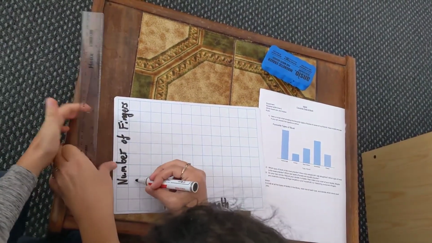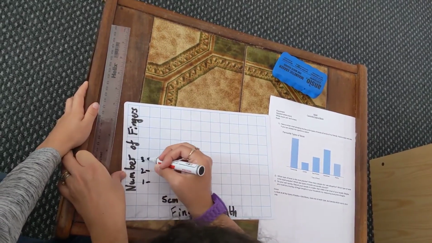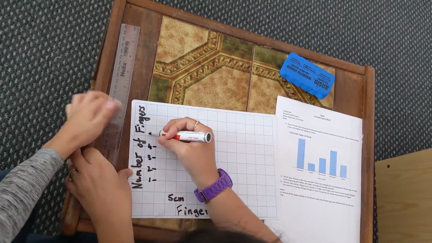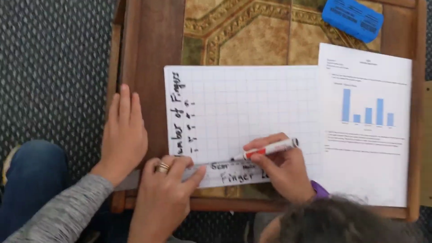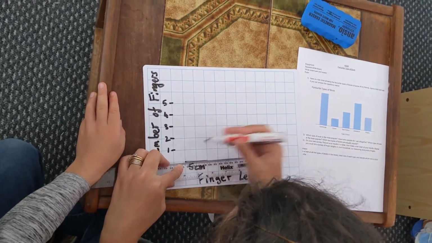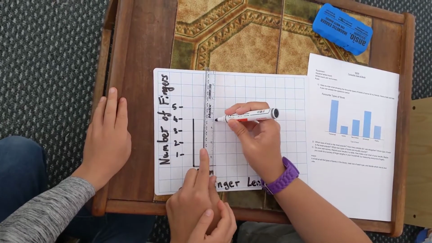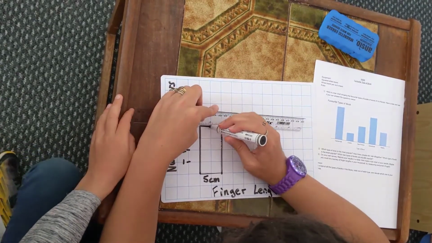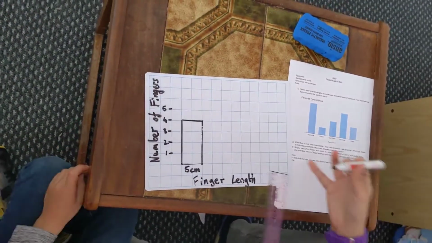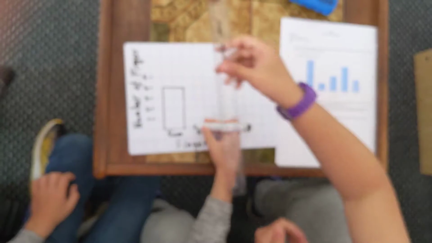Now, that would be 1, that would be 2, that would be 3, that would be 4. We'll put 5 in, even though we didn't have any that high. So, if we put this first bar, we had 4 fingers that were 5 centimetres long. So we make a bar for the 5 centimetre. It goes all the way up to 4 fingers, okay? Now the next length was 6 centimetres, which goes all the way up to 2. Can you use the ruler?